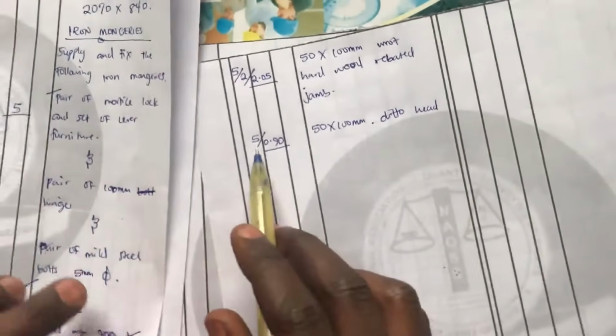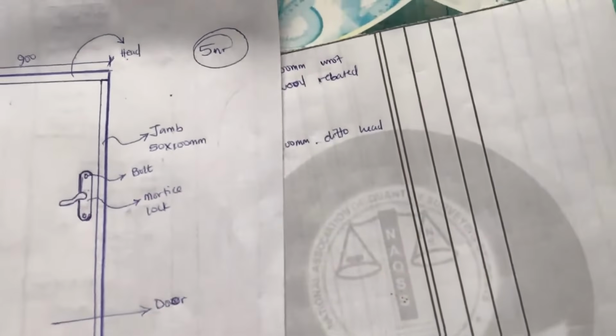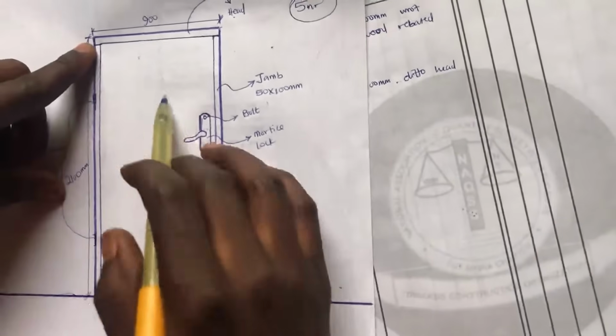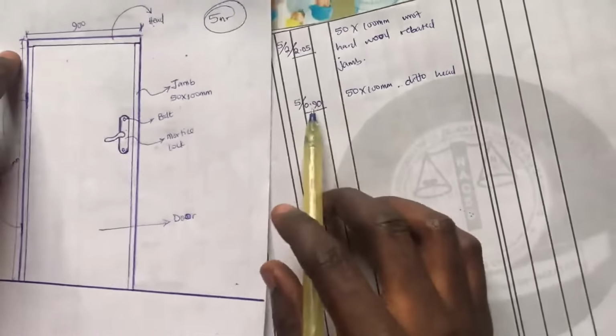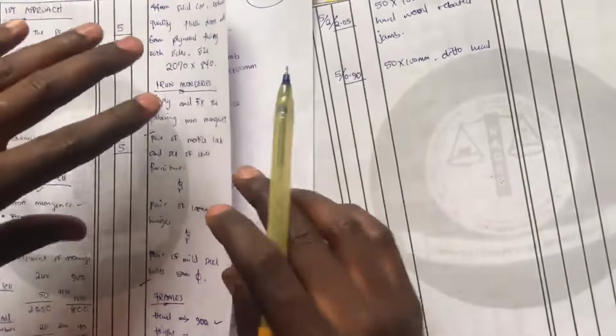I know somebody is thinking, why didn't I have 2 here? If you look at this diagram, you see that we only have one head. There is nothing at the base here. This is how it usually used to be. So you have just one head, which is 0.9. Then we have 5 numbers of doors. If I'm done doing this, then I am now done booking for my doors.